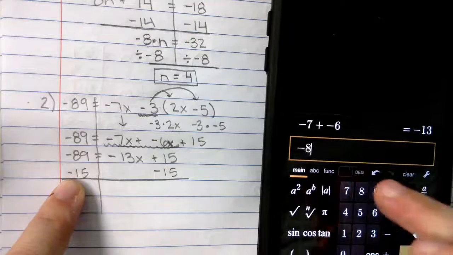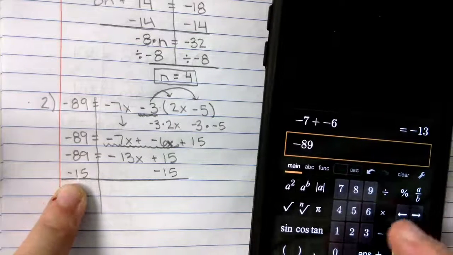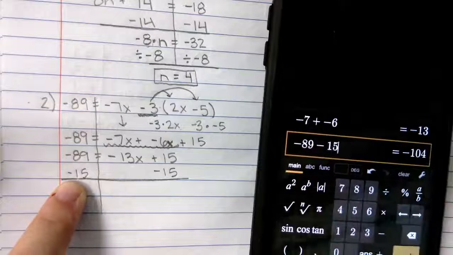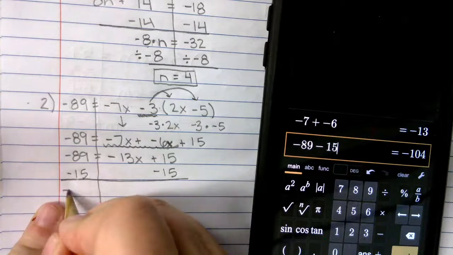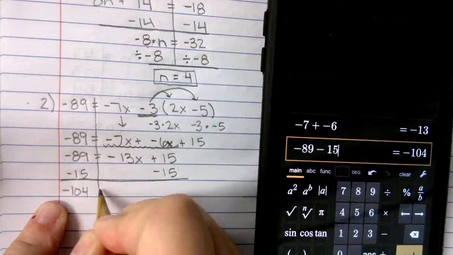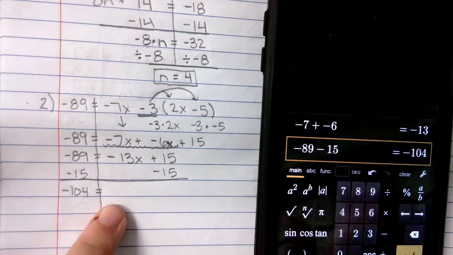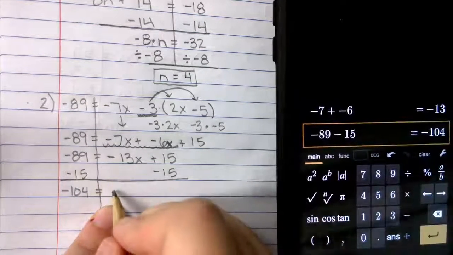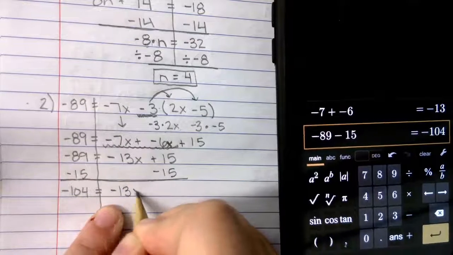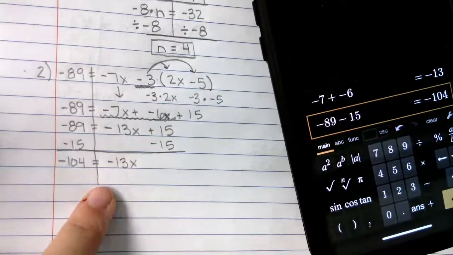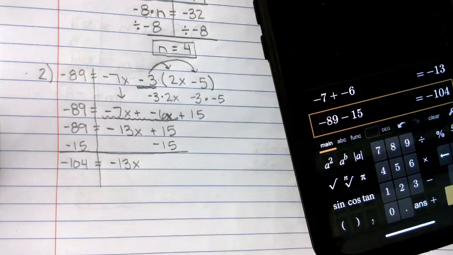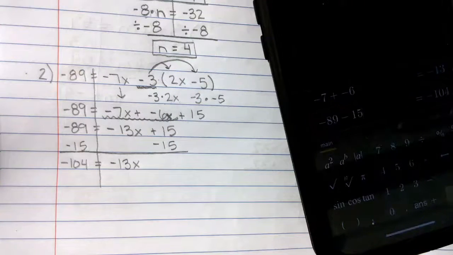Equals, what am I left with on the right side? Good, negative 13x. That 15 minus 15, that's undone. That's no longer there. We don't need to worry about it. And then how am I going to undo that negative 13? Divide, good. Because that negative 13 and that x, they're touching, which tells us it's multiply, so we need to divide. I'm going to do my fraction line this time.